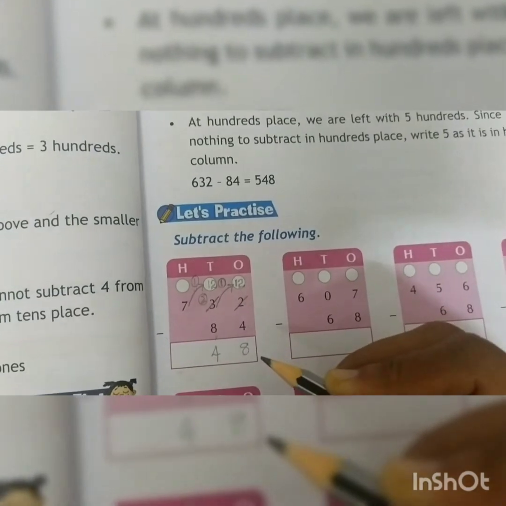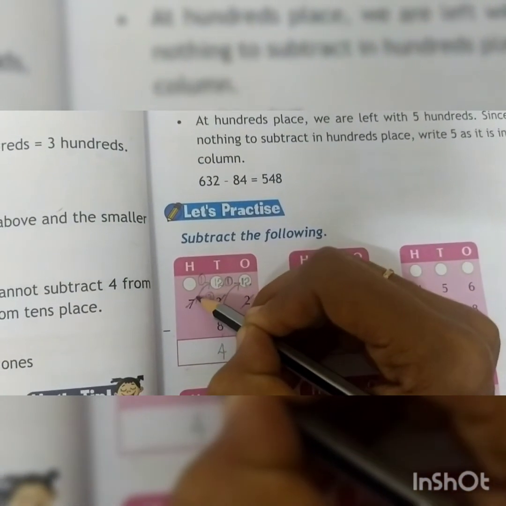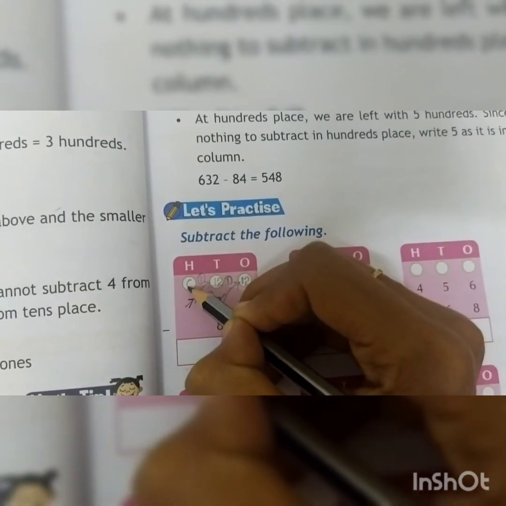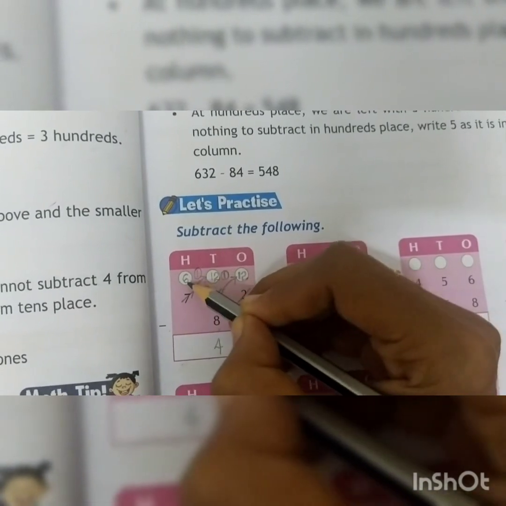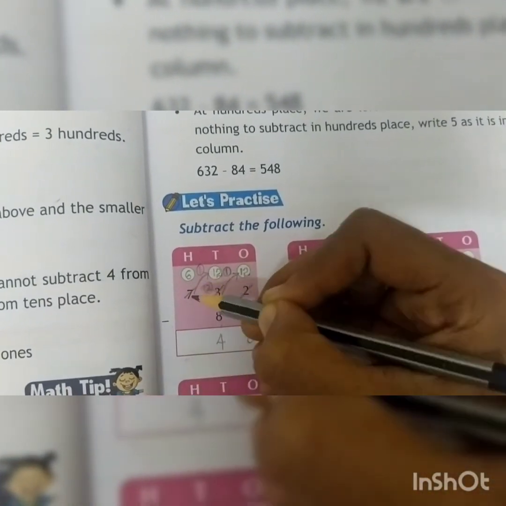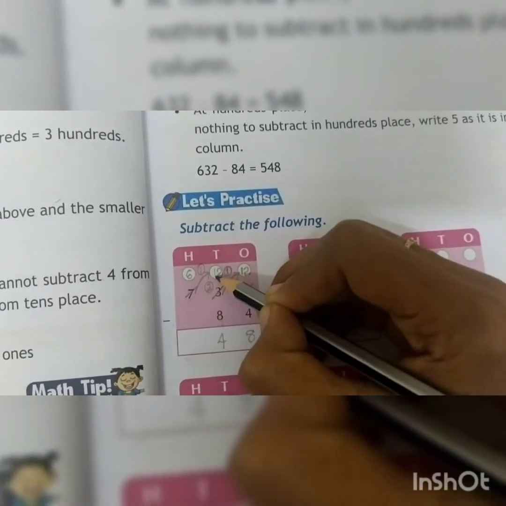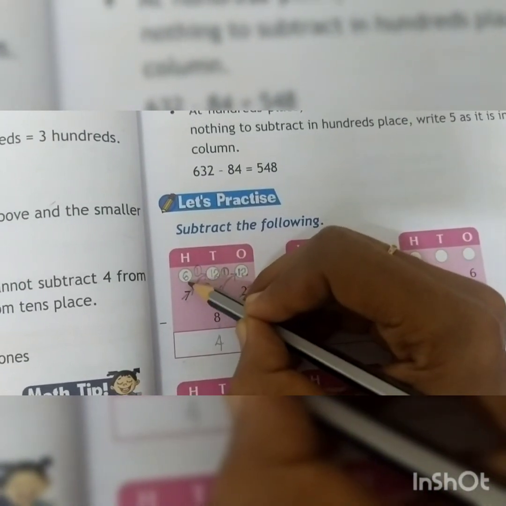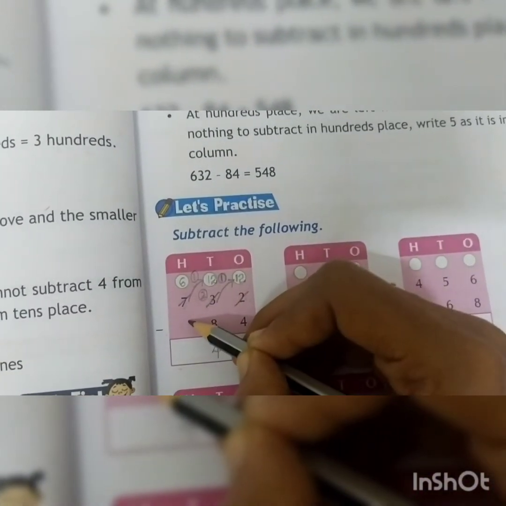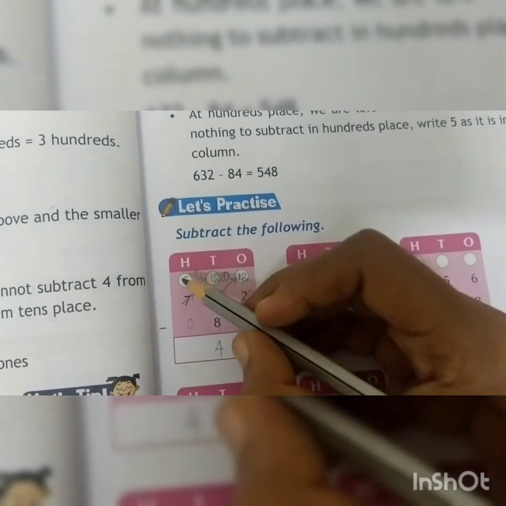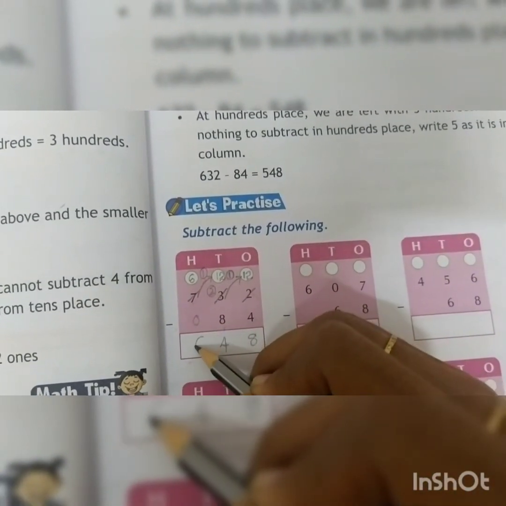Then at the hundreds place, now we have 6 hundreds because we borrowed 1 hundreds from the hundreds place. So now we have 600 at the hundreds place. Here nothing, so 6 minus 0 is equal to 6.